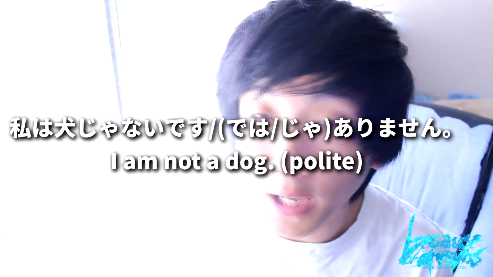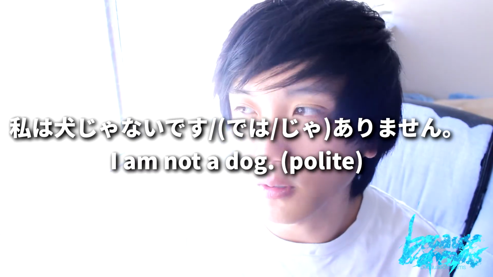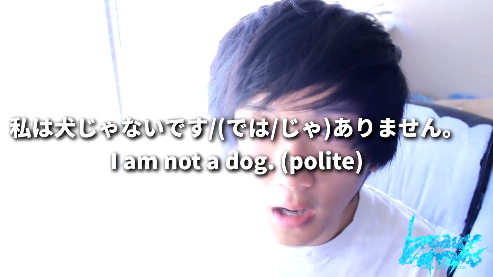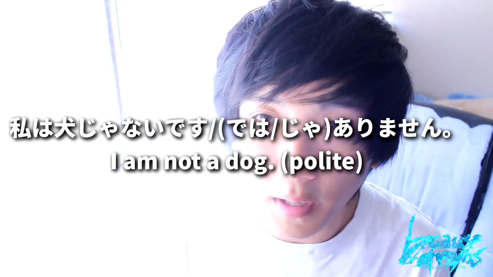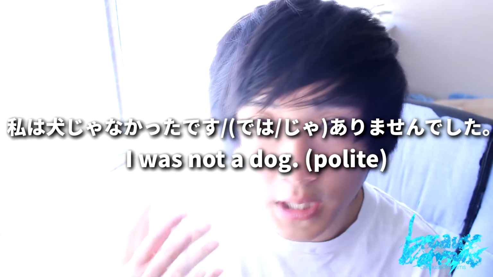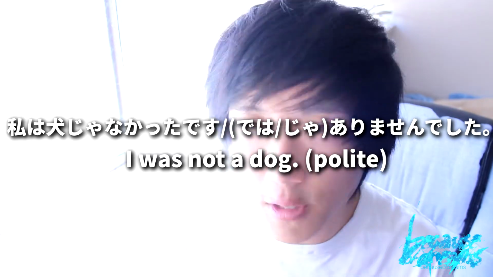Next up we have the negative non-past polite. We have watashi wa inu janai desu, or watashi wa inu de wa arimasen. And this just means I am not a dog. I'm not a dog in the present time. I am not a dog. Next up is the negative past in the polite. So we have watashi wa inu janakatta desu, or watashi wa inu de wa arimasen deshita. I was not a dog.